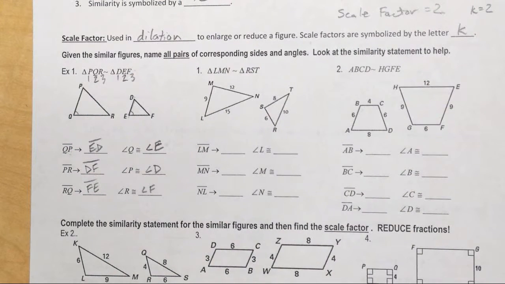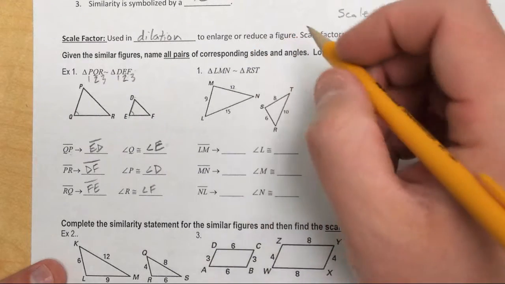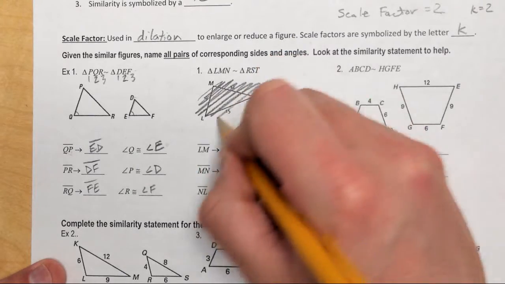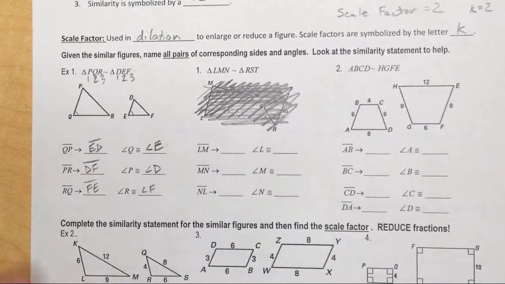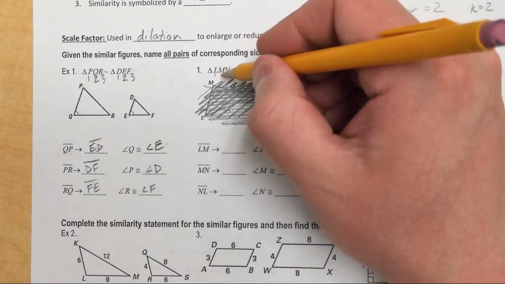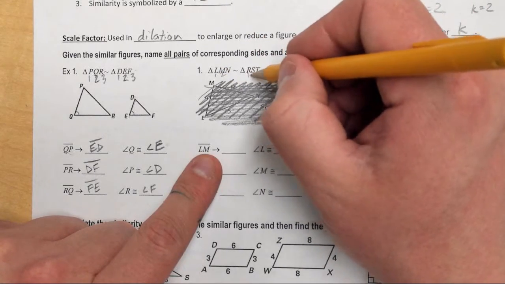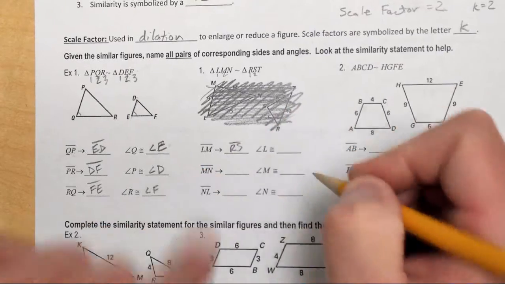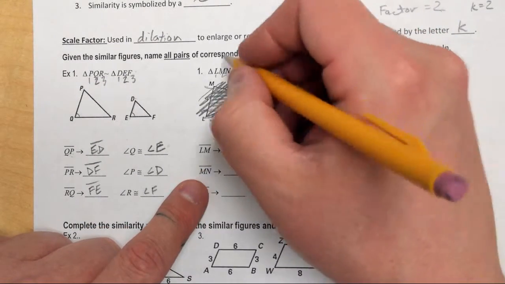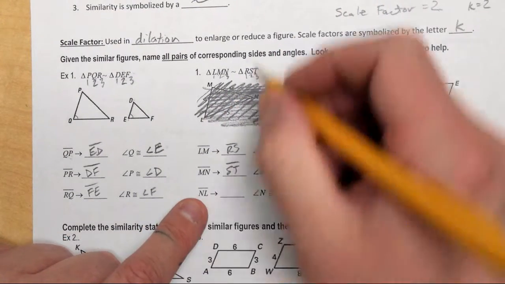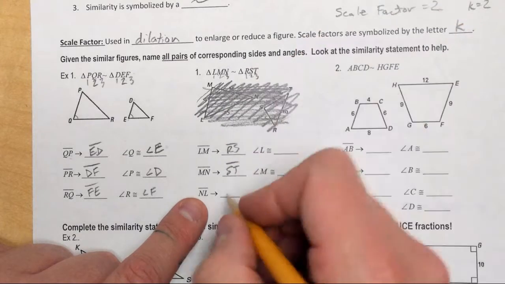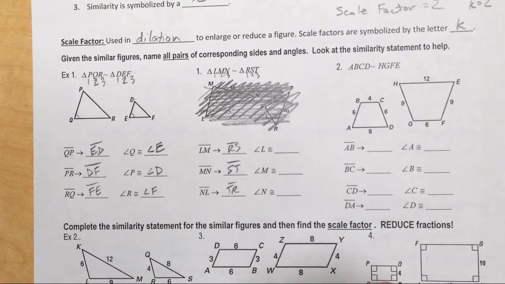And so if I were to continue doing this, if I look at number 1 here, you know what? I'm not even going to look at this picture right now. I don't even need the picture. You're welcome to look at it, but the idea is the similarity statement will give you all the information you need to know. So if I look at LM, L comes first, M comes second. What else comes first and second? The R and the S. And side MN would correspond to the second and third letter, so that would be S and T. And then NL corresponds to 3 and 1, so that would be T and R. And so those side lengths correspond to each other.